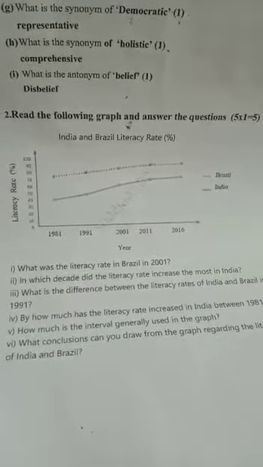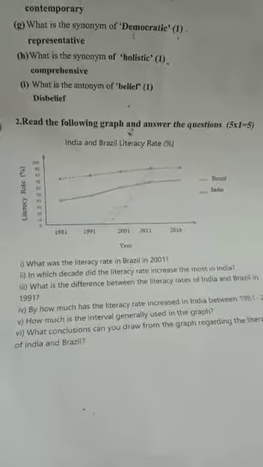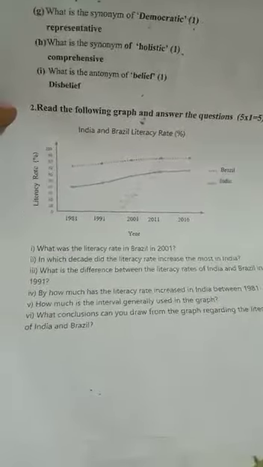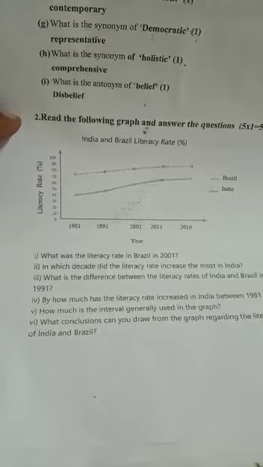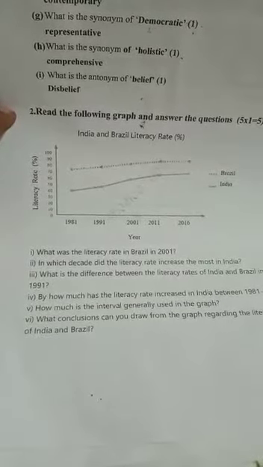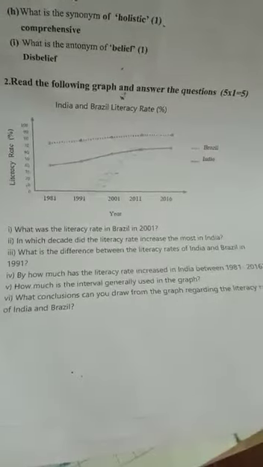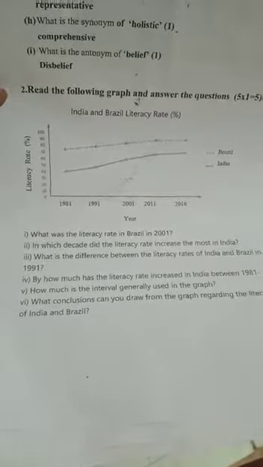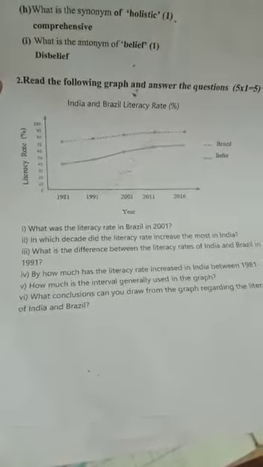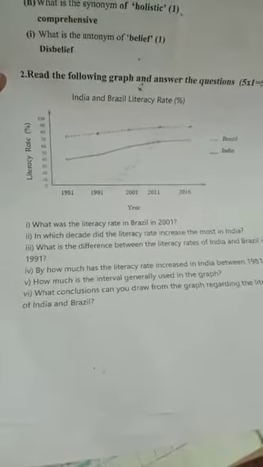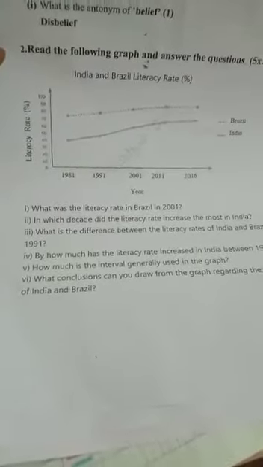The next question is, by how much has the literacy rate increased in India between 1981 to 2016? The next question is, what interval is generally used in the graph? The next question is, what conclusion can you draw from the graph regarding the literacy rate of India and Brazil? These are the reference questions. You should see the graph clearly and answer the following questions.